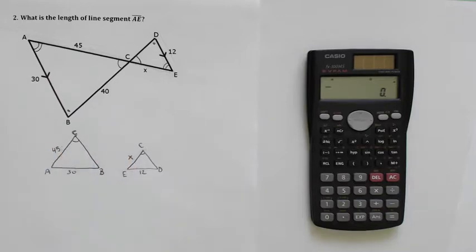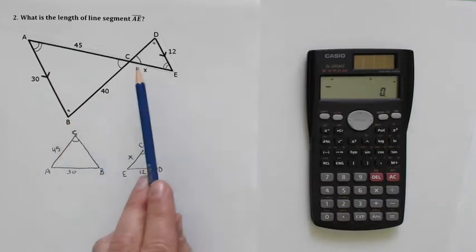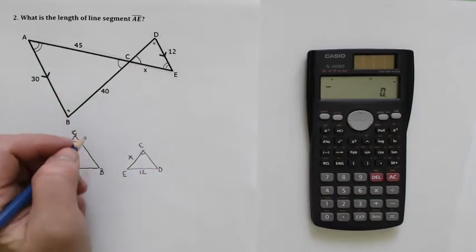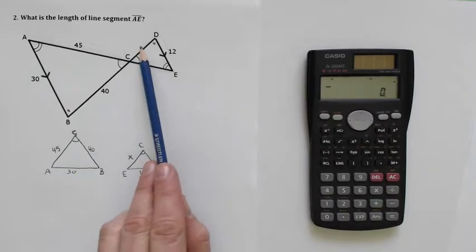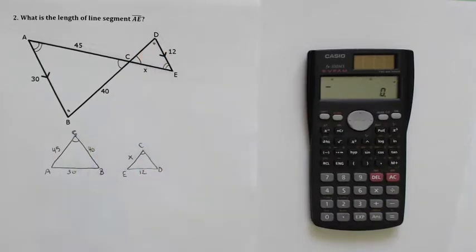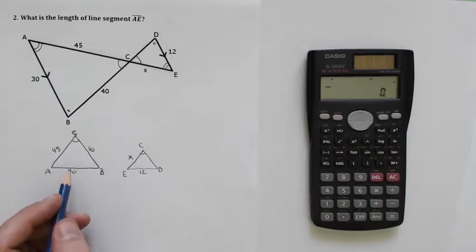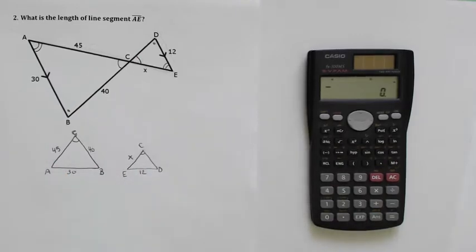I could go on. I mean, I could label BC as 40, but it doesn't really help me because I don't have a match for CD, as you can see up here. So it's a distractor number, but I got what I need. So I'm going to set up my ratio. I like to keep my x on the top of the fraction. It doesn't really matter, but I'm going to do that.